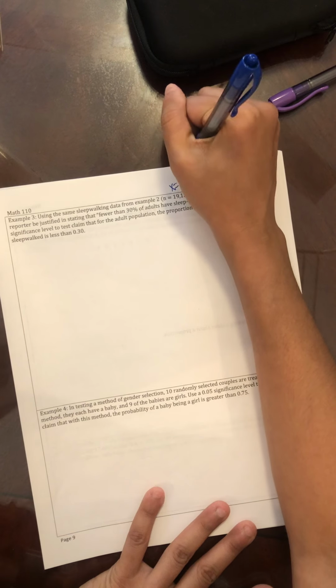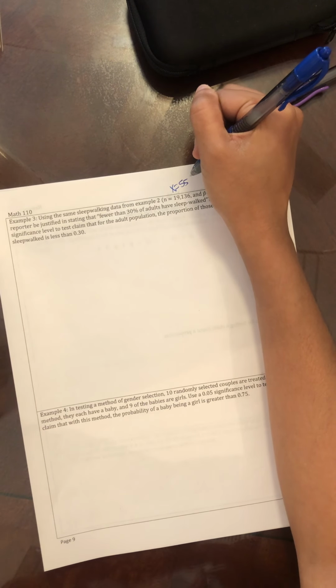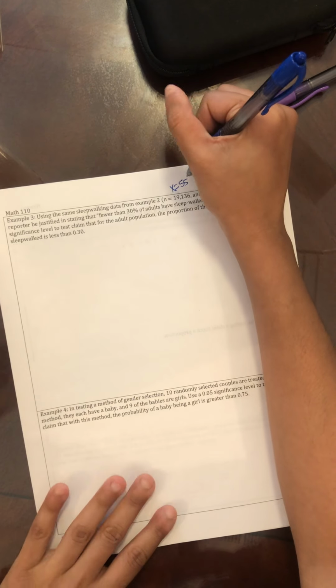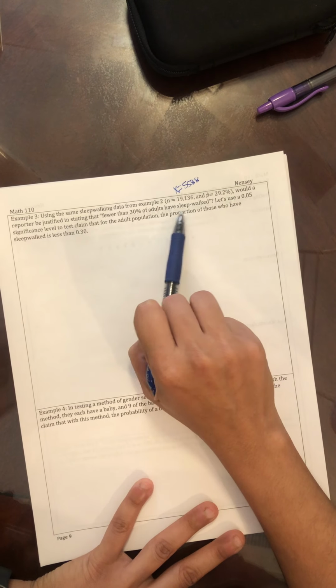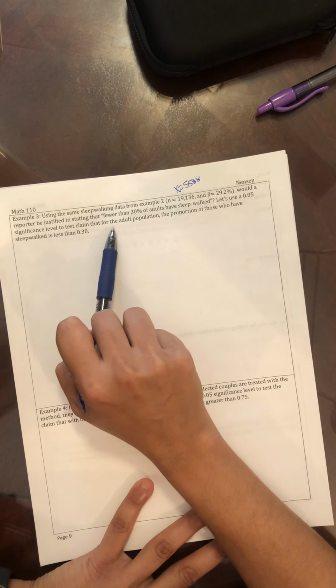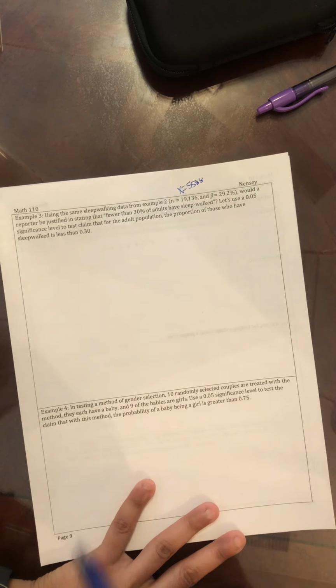All right, example 3. Using the same sleepwalking data from example 2, and I wrote it out right here, I'm gonna write x equals 5,588. We're going to go ahead and answer. It says, would the reporter be justified in stating that fewer than 30% of adults have sleepwalked? Use a 0.05 significance level to test a claim for the adult population. The proportion of those who have sleepwalked is less than 0.3.